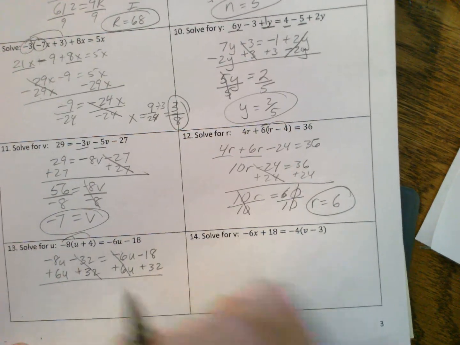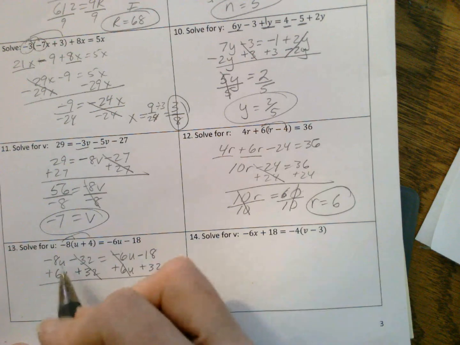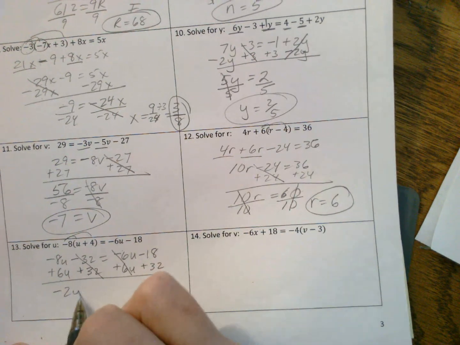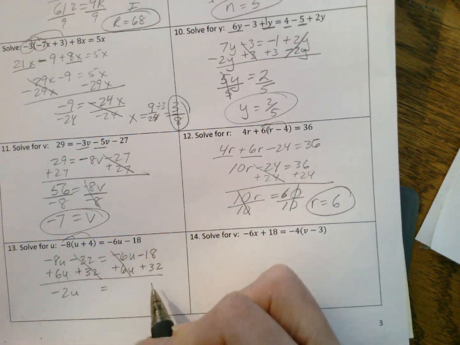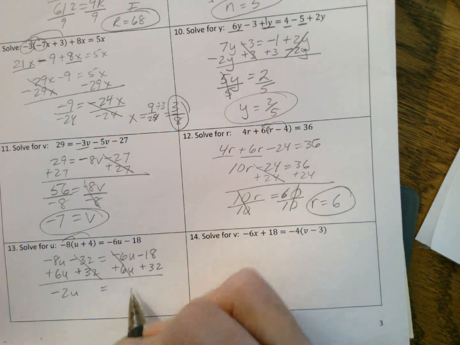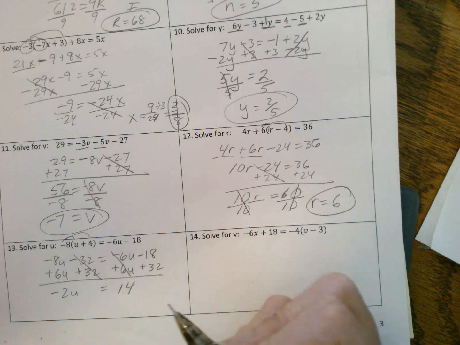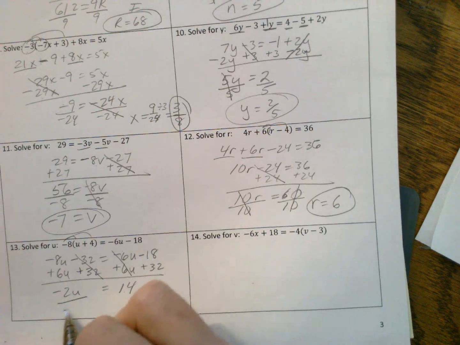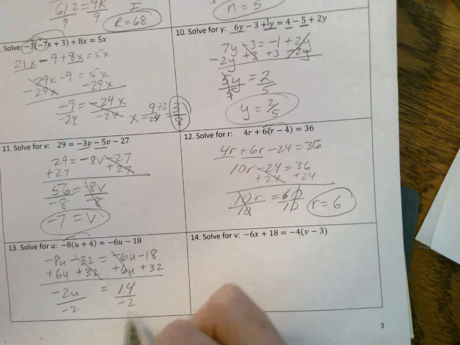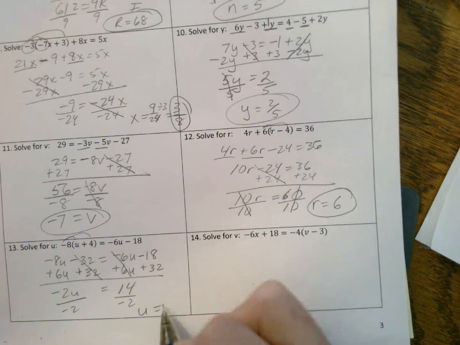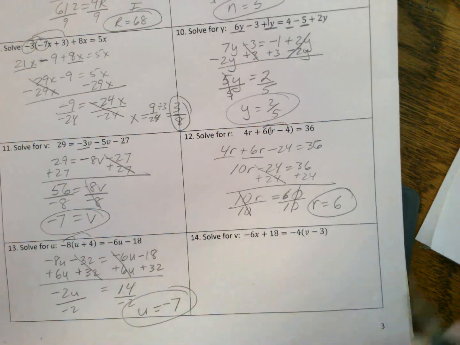Should be crossing out one thing on each side if there's a double. All right, so this is -2, and this is 32 minus 18 is 14, and it'll be positive because the 32 is positive. Divided by -2, u equals -7.